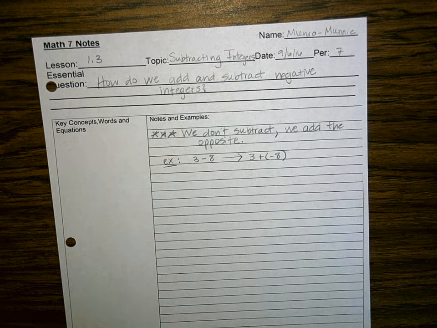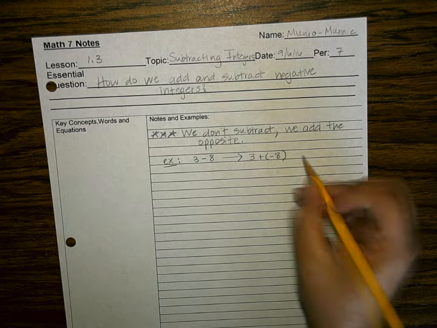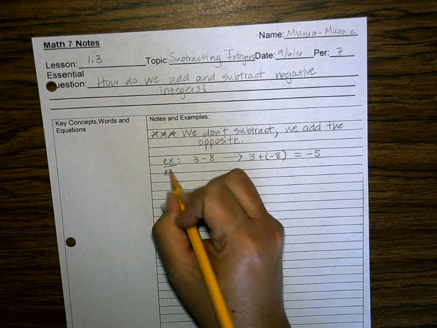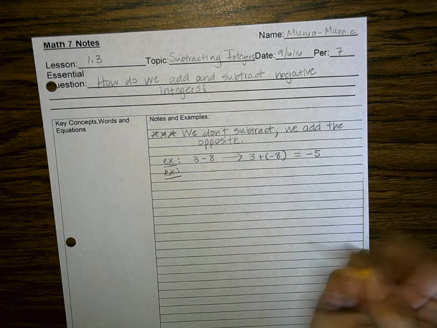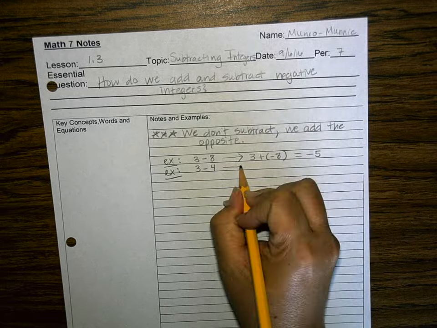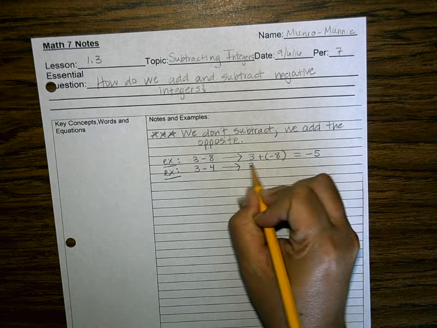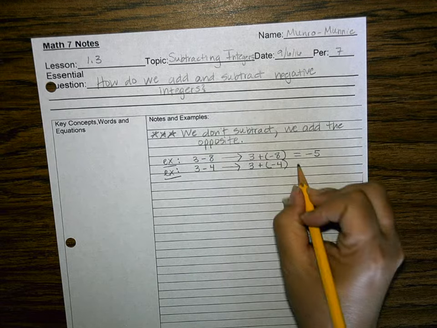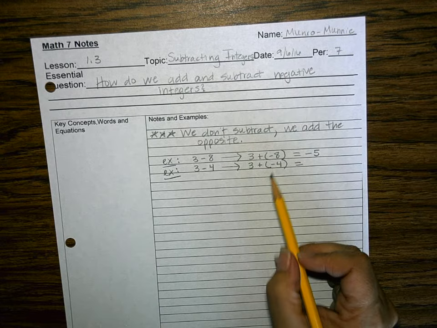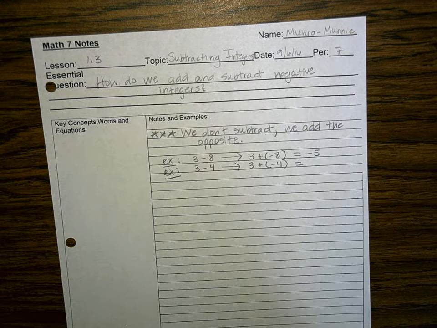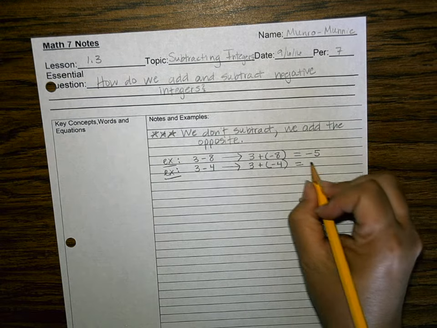Do you guys know the answer? What is it? -5. Good. Let's try another one. So we have 3 minus 4. So we can rewrite that as 3 plus a -4. So that's the opposite. That's the additive inverse. So what is 3 plus a -4? -1. Good.